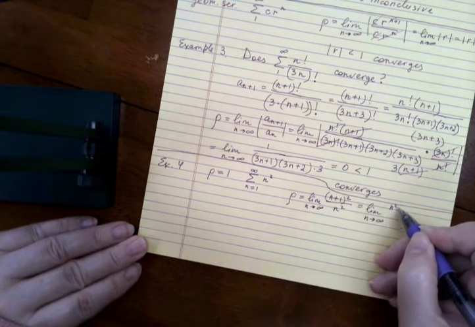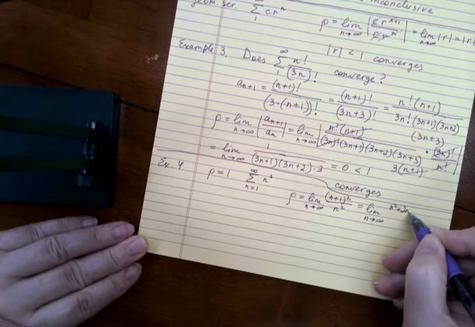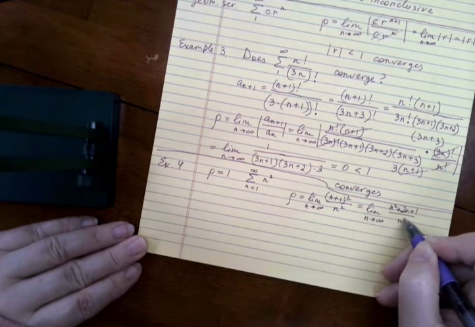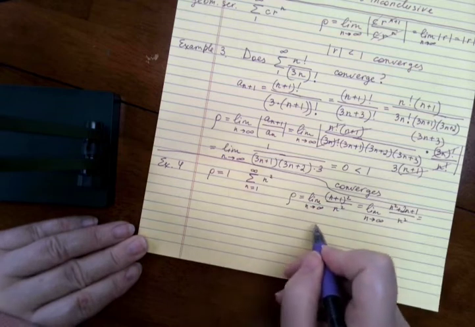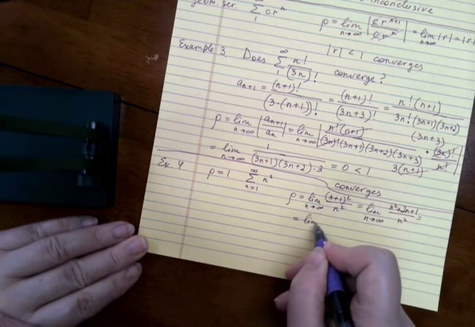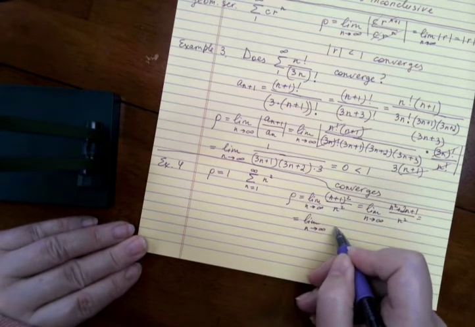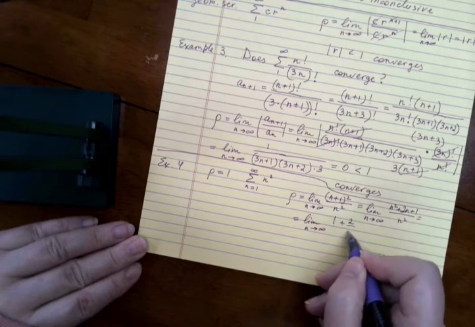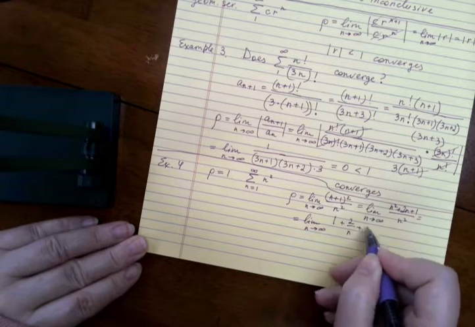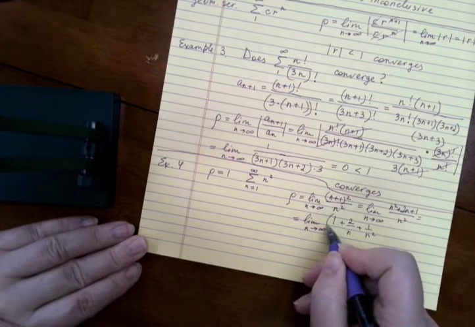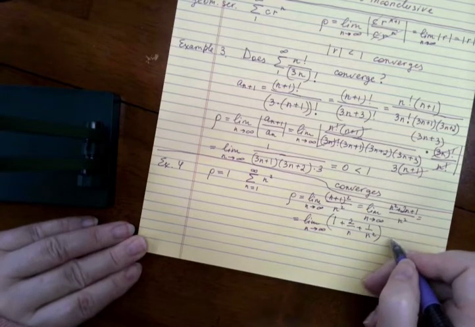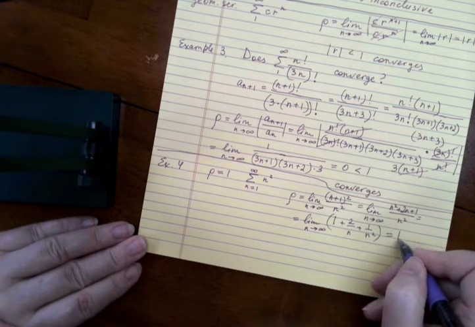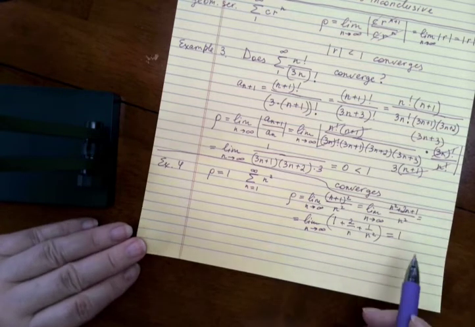We will have n squared plus 2n plus 1 divided by n squared. So we are getting the limit as n goes to infinity of 1 plus 2 over n plus 1 over n squared, and this is going to be 1, right?